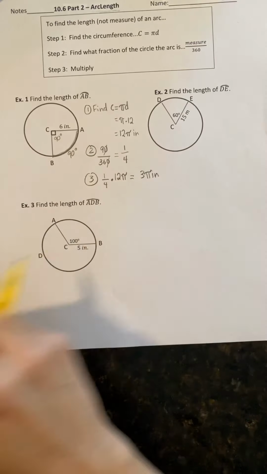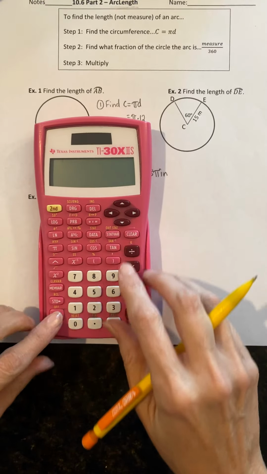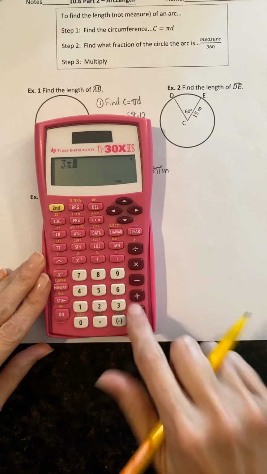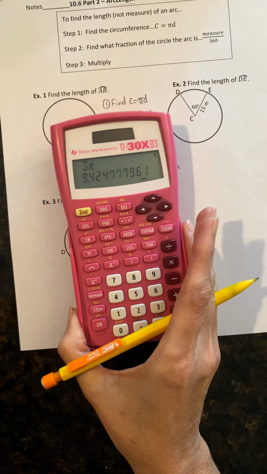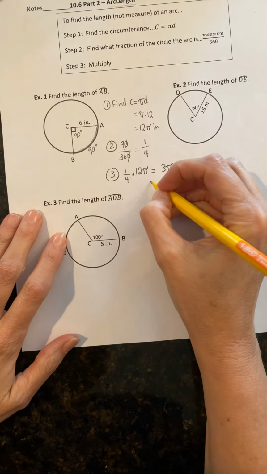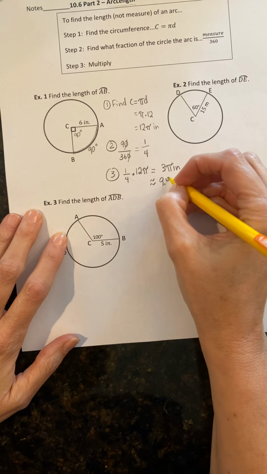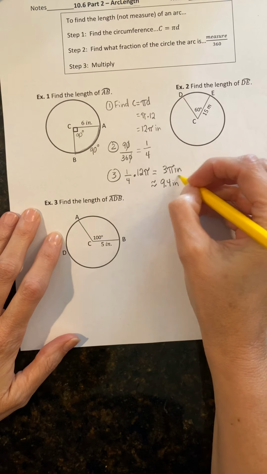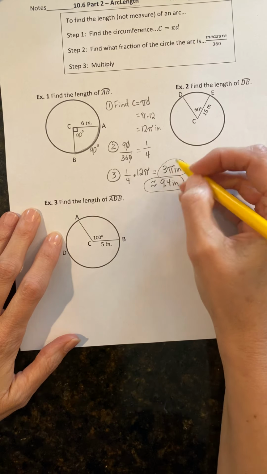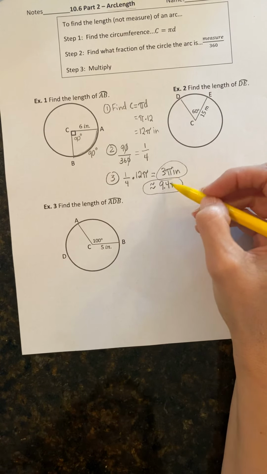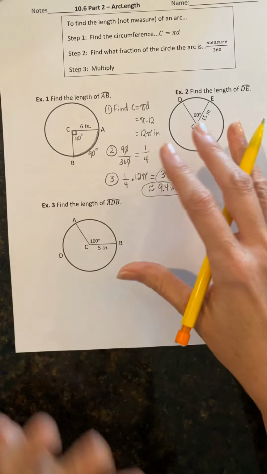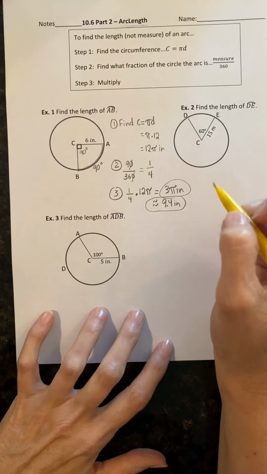So a lot of people like to punch 3 pi into the calculator and round that to about 9.4. So this is roughly 9.4 inches. Both of these answers are fine. It just depends on what form the question asks you to put it in.